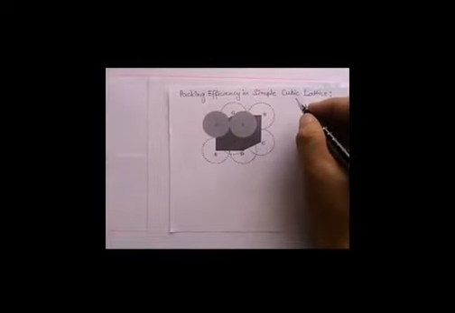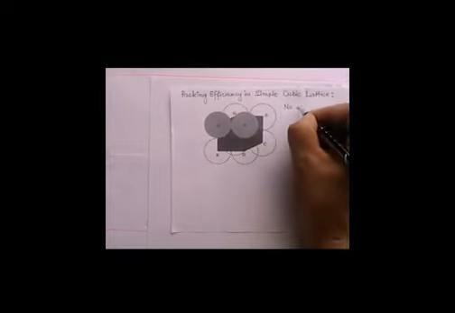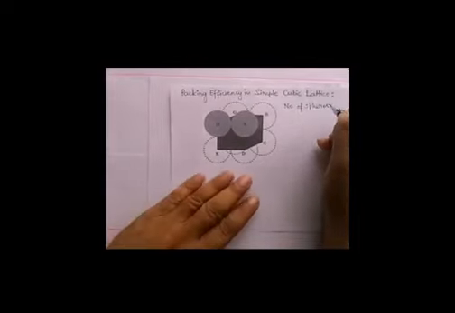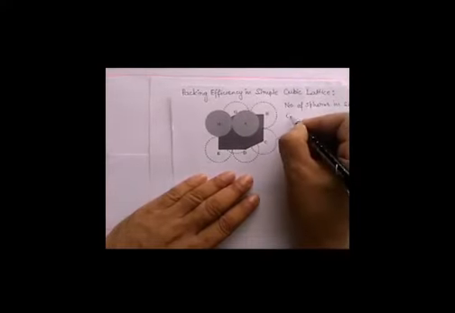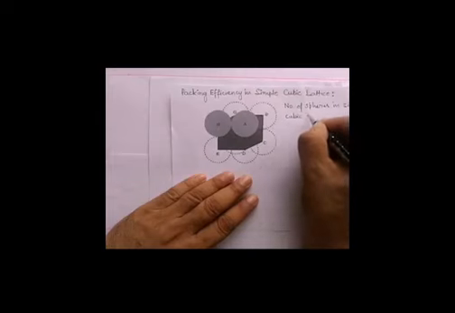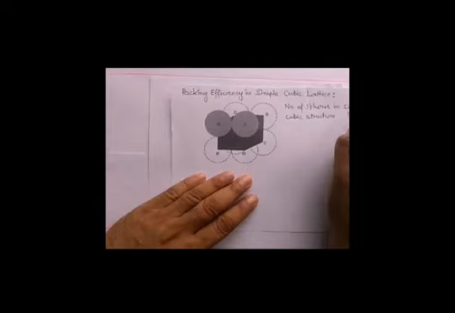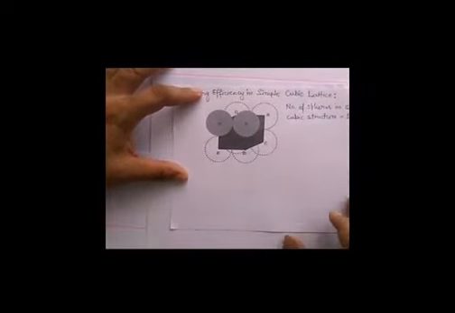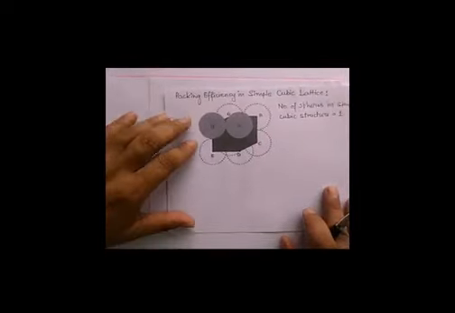So let's start. Number of spheres. You all know the number of spheres in simple cubic structure comes out to be 1, because the corner spheres contribute their 1/8 each, so the total contribution comes to 8 times 1/8.